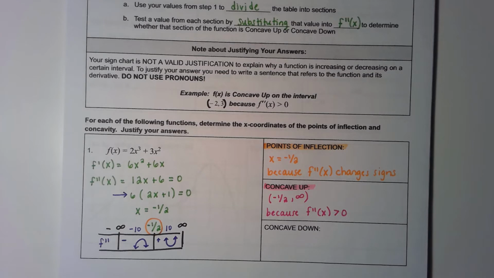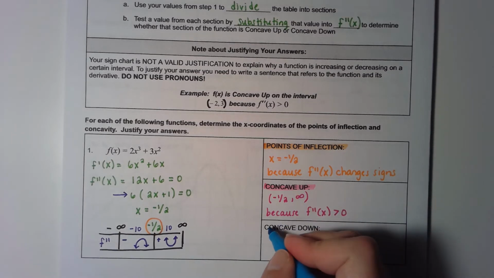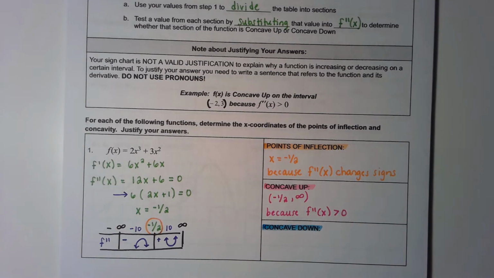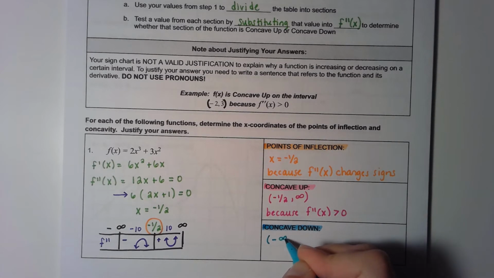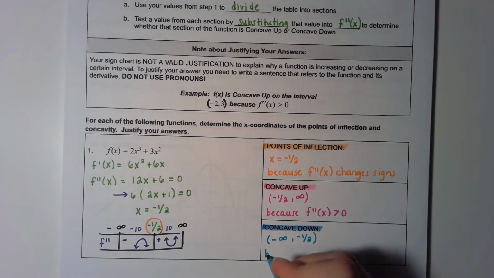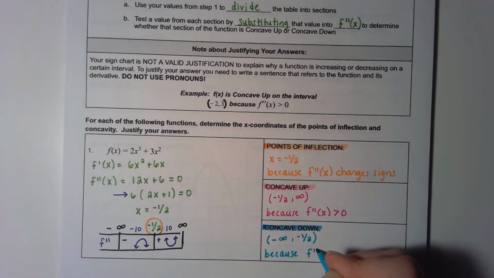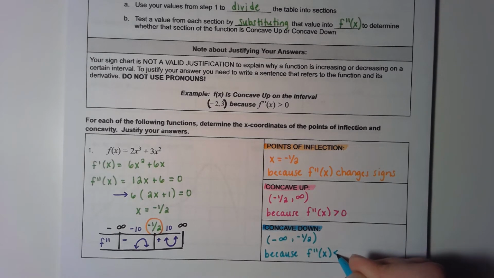For concave down, I would look for where the second derivative was negative. So if I go back to my sign chart, it's going to be right here, which is going to be negative infinity, comma, negative 1/2. And I would say because the second derivative is less than 0.